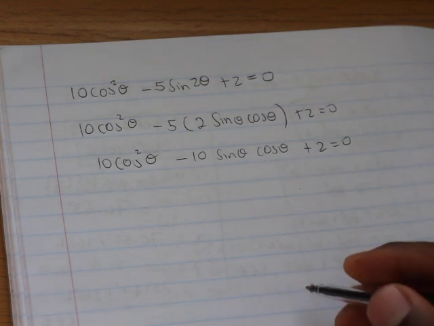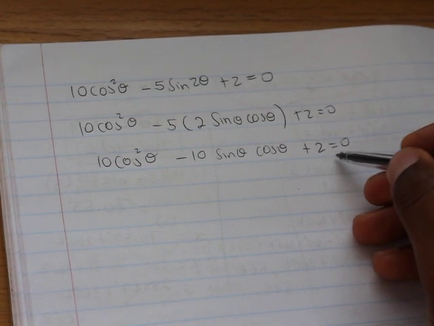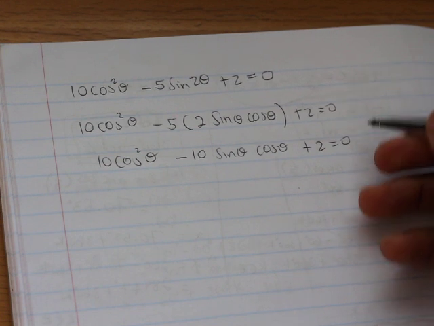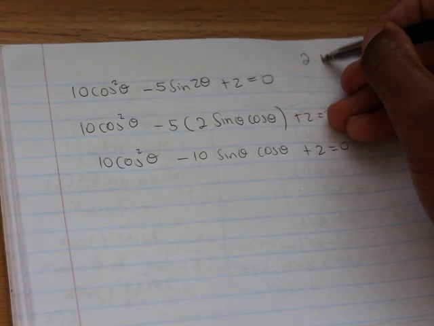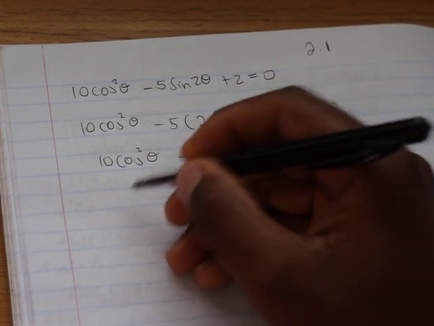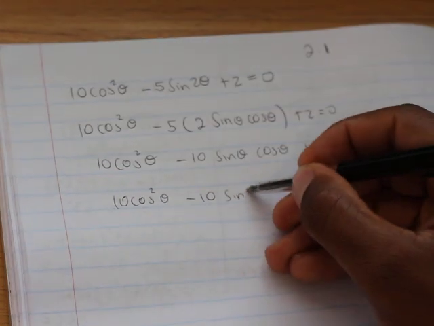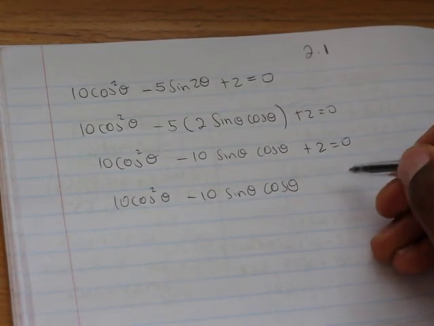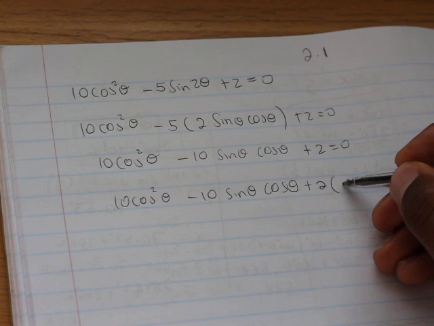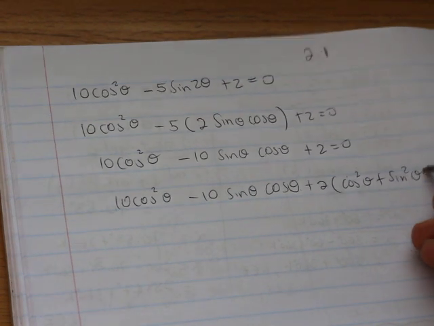So the next thing that we're going to do here is turn this into something interesting. Because remember the 2 is like 2 times 1. Are you guys with me? And you guys know what's the identity for 1. So tan cosine squared theta minus tan sine theta cosine theta plus 2, and then the 1 gets replaced by what? Cos squared theta plus sine squared theta.